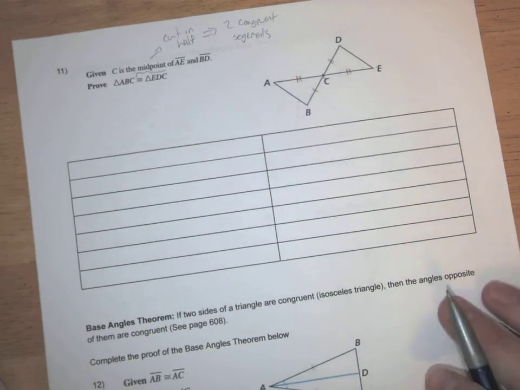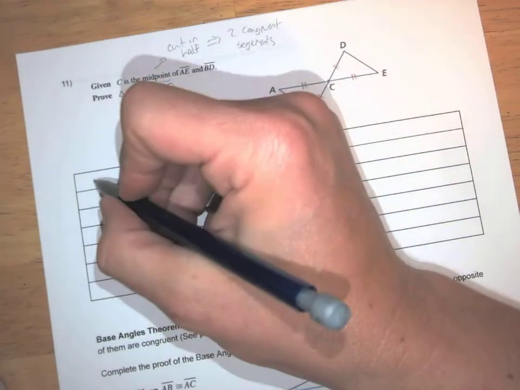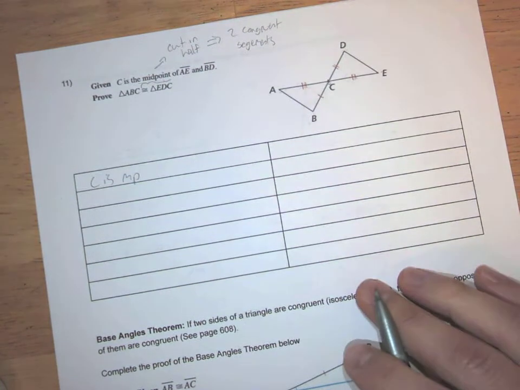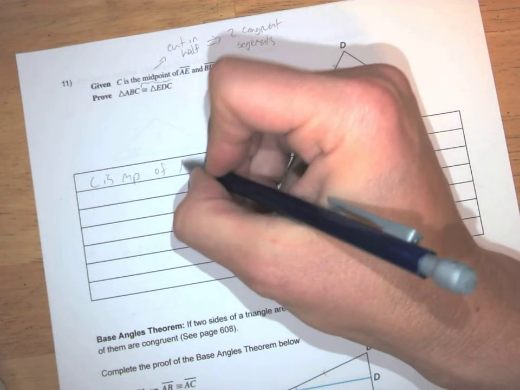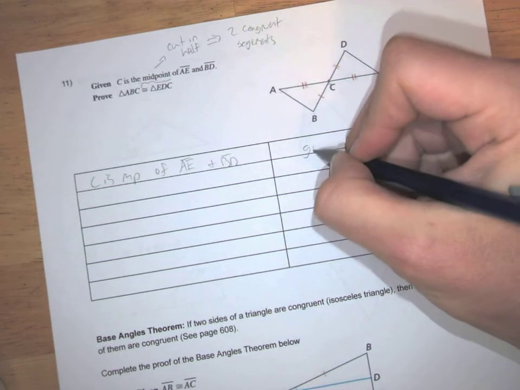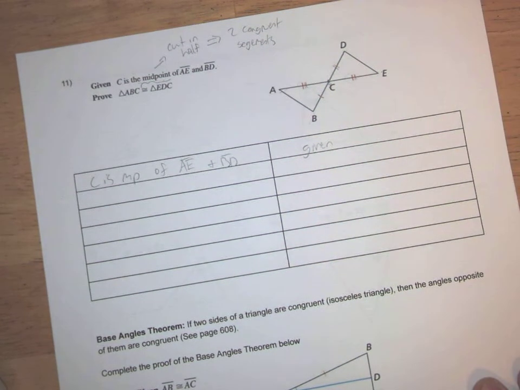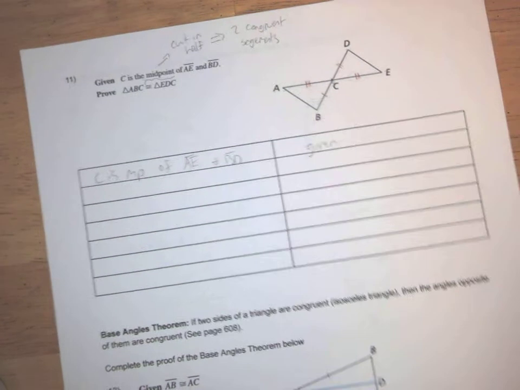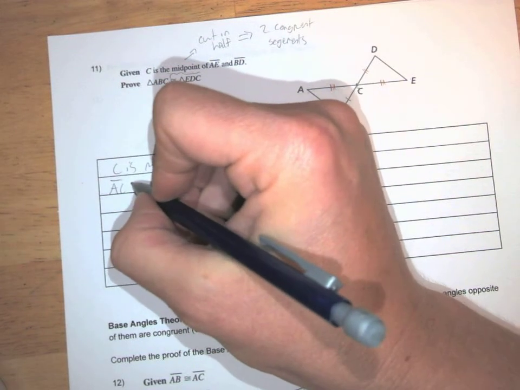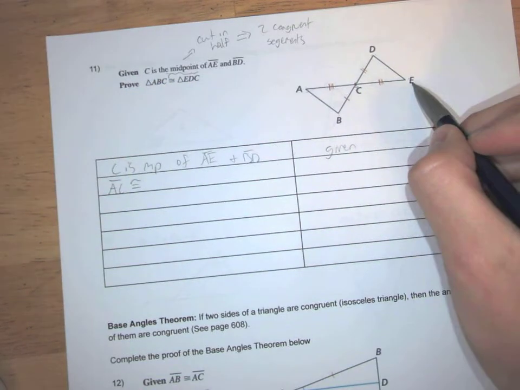So let me help you get started. So we're going to say C is, I'm going to use MP for midpoint of segment AE and BD. Given. Okay, what does that mean? Well, what it means is already labeled in the figure. It means that AC is congruent to EC.